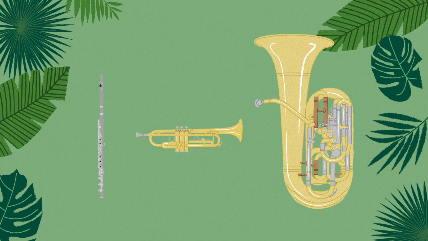What's the opposite of high? Low. Let's explore a few opposites in instruments and in other things. What sounds like the opposite of a flute? Remember, the smaller the instrument, the higher the sound. The bigger the instrument, the lower the sound.